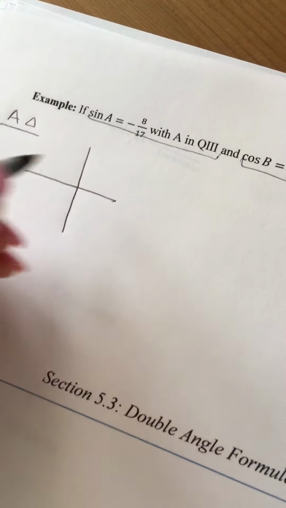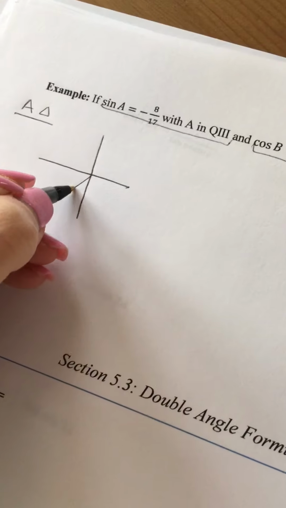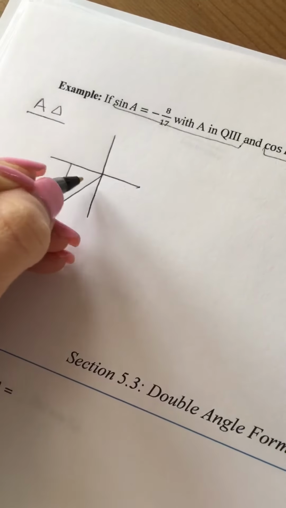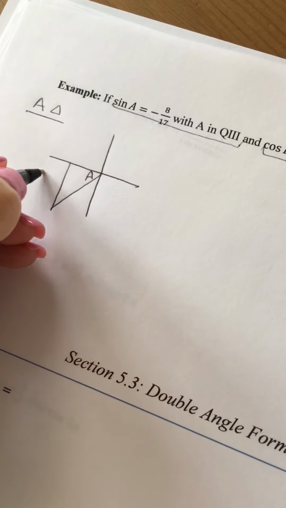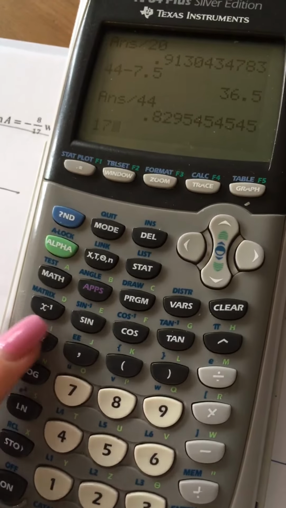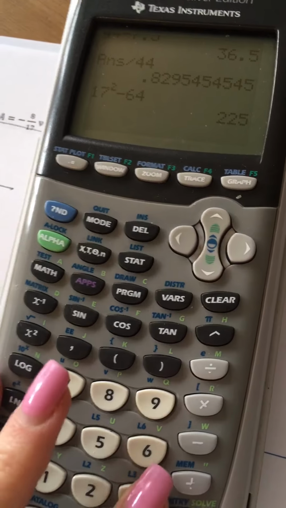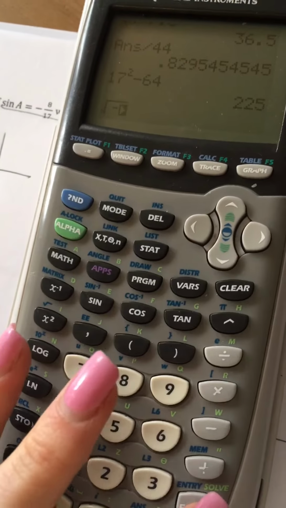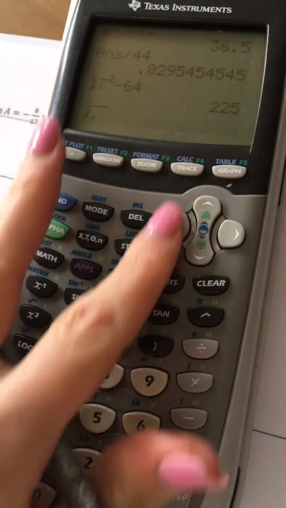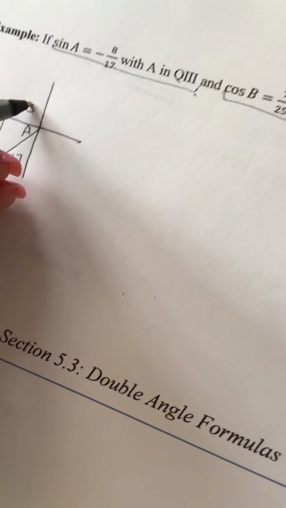All right. It says sine of A is negative 8/17 with A in quadrant 3. So for A, opposite is negative 8. Hypotenuse is 17. So if I do my calculator here, we're going to do 17 squared minus 64, 225. That should give me 15. Perfect, 15. This will be a negative 15 because we are in quadrant 3, so just be aware of your signs.